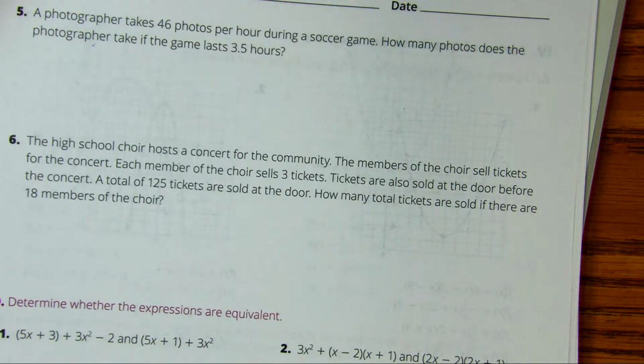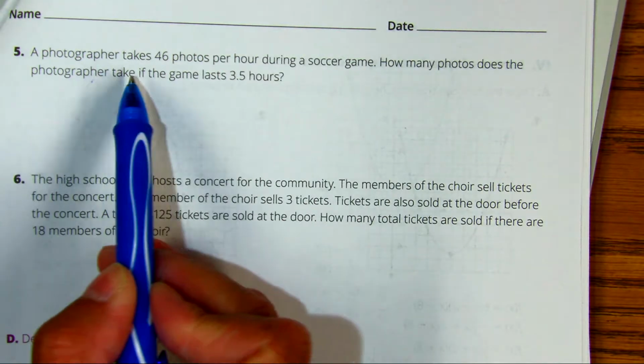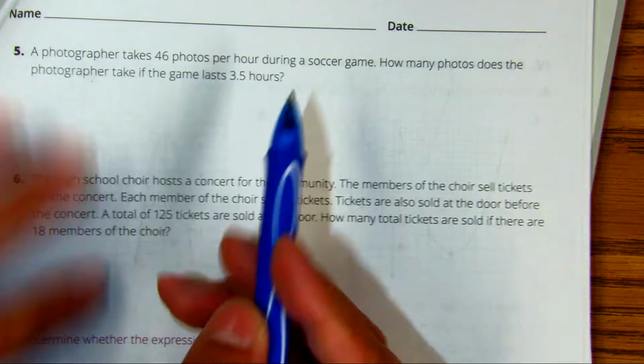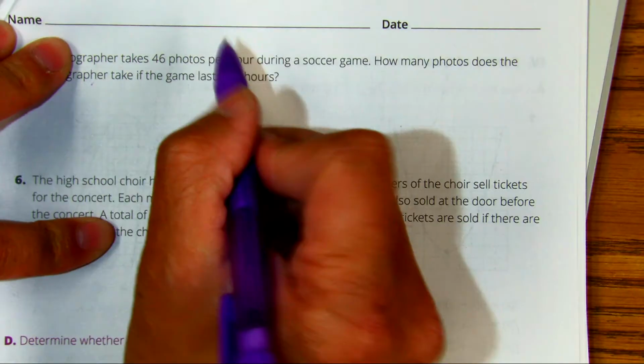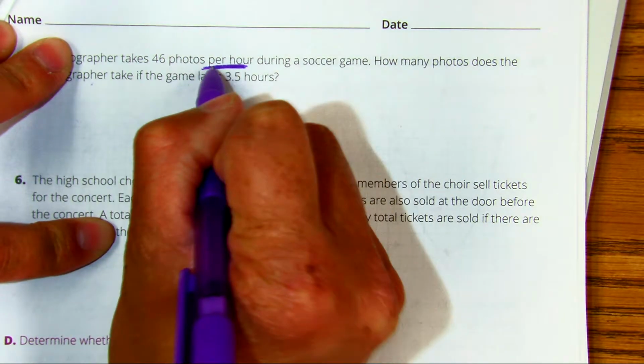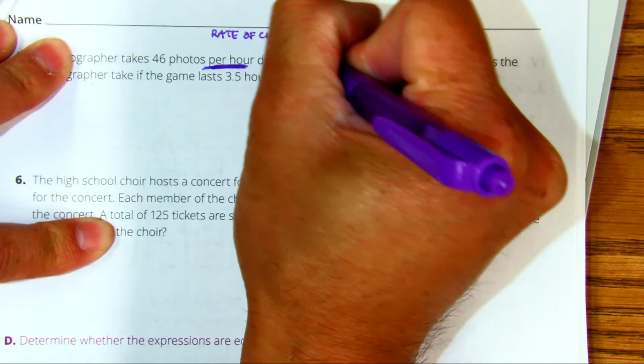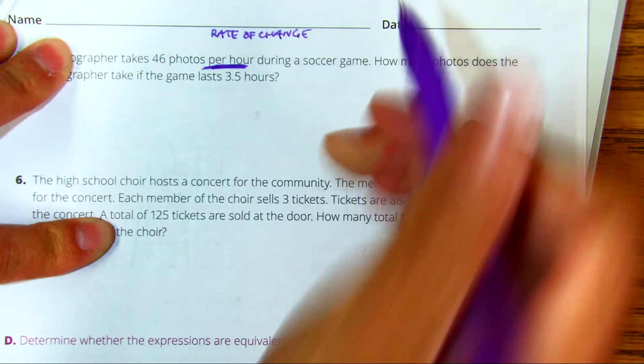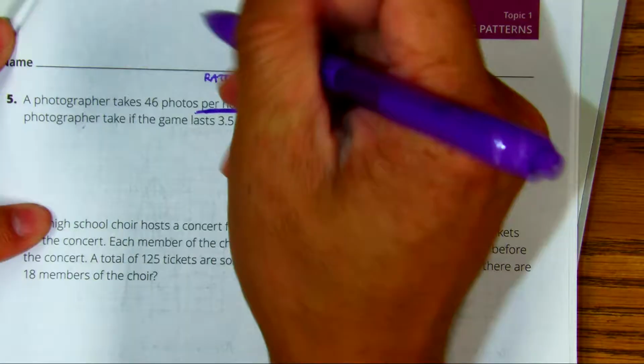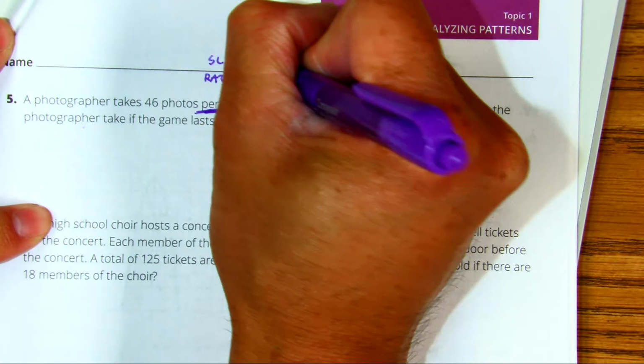Alright, recording. A photographer takes 46 photos per hour. Go ahead and underline per hour. Per hour is a rate of change. That's basically, does anyone know a simpler word for that? That's her slope.